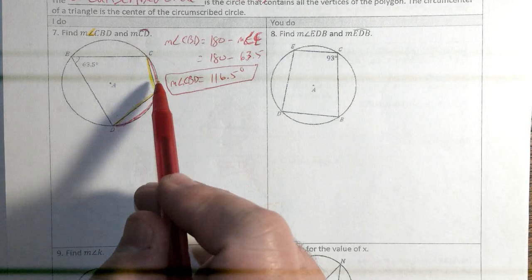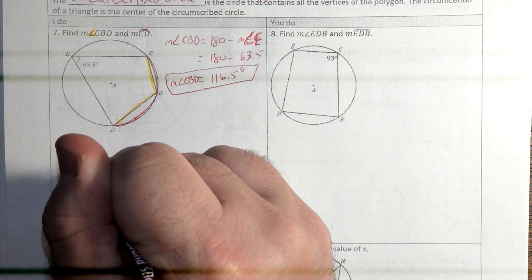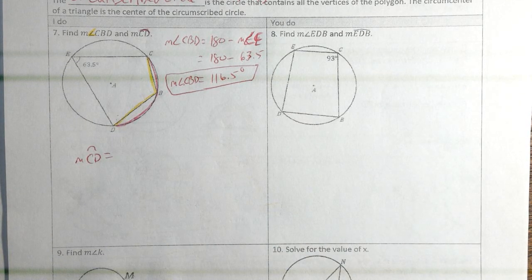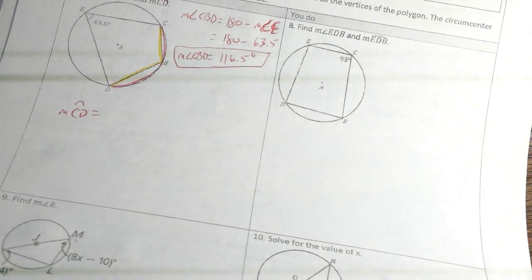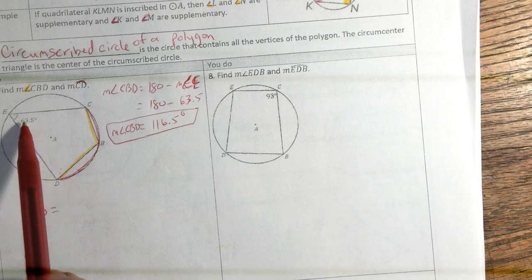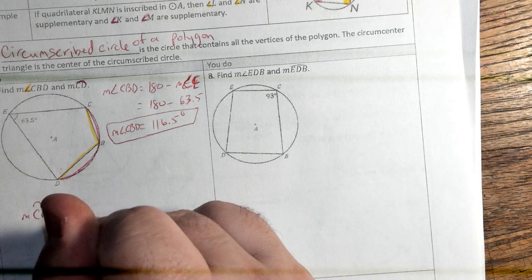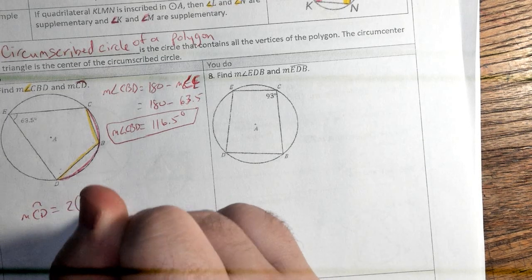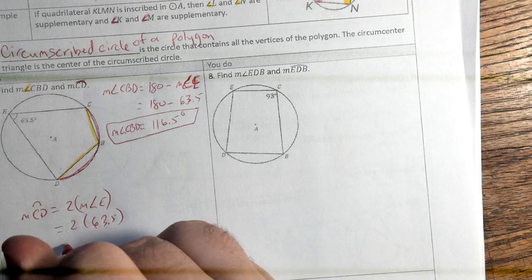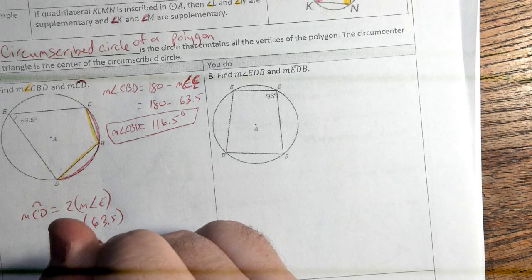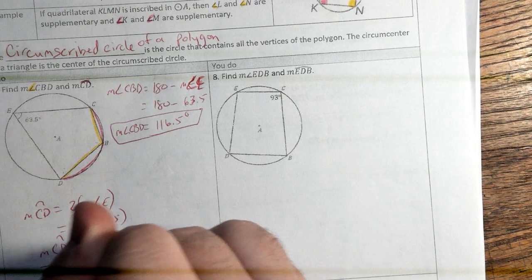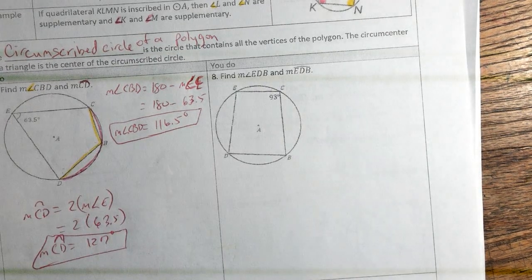Alright, so now we want to find arc CD. So the measure of arc CD is going to be, yeah, that's right, twice that angle, so 2 times the measure of angle E. E was 63.5, and 2 times 63.5 is 127. So the measure of arc CD is 127.